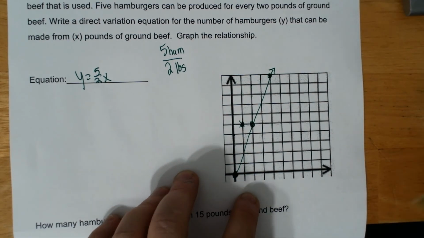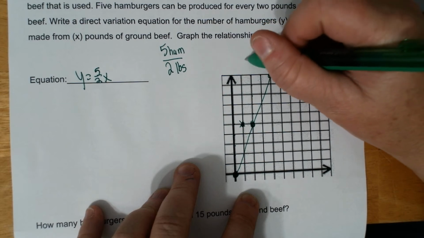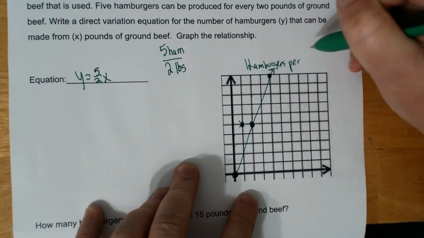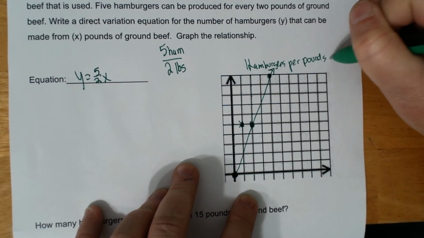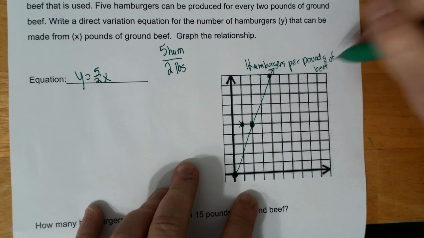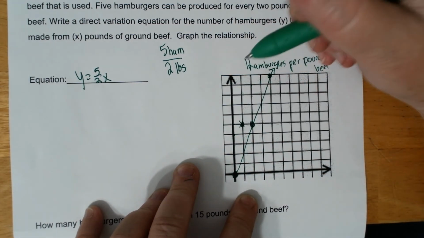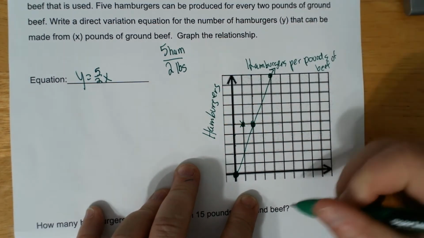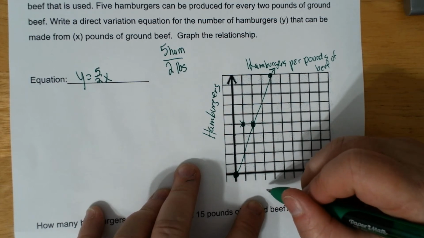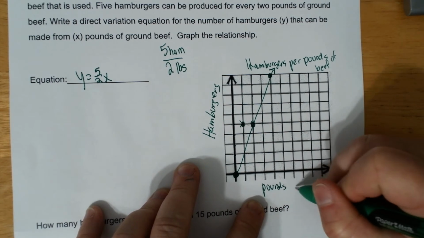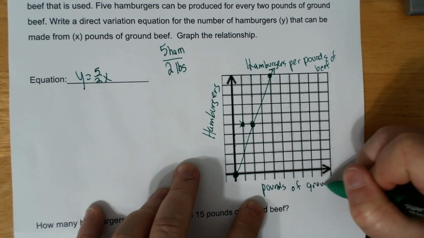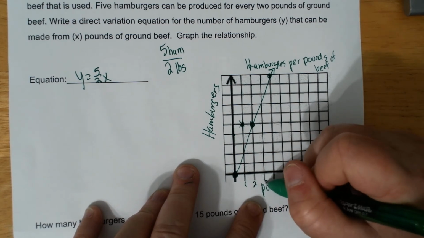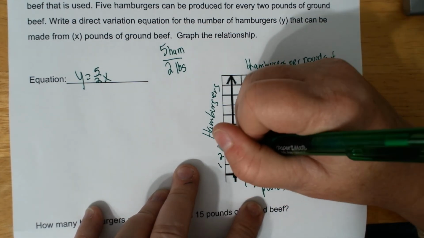And I need to do labels, which is a title. So this is hamburgers per pounds of beef. This is the hamburgers. This is the pounds of ground beef. And I need 1, 2, 3, so you know what I'm counting by.